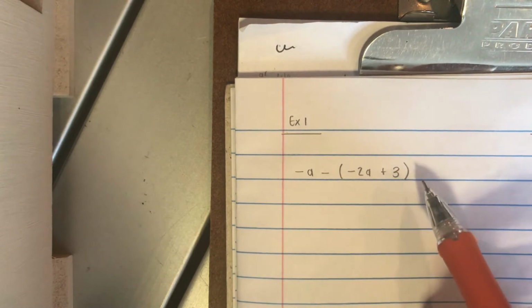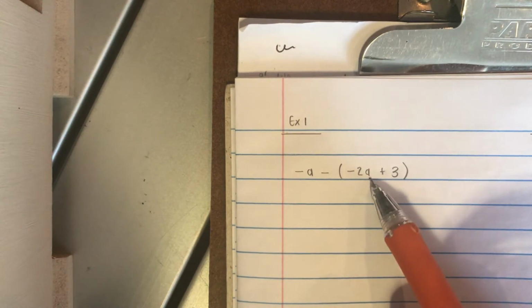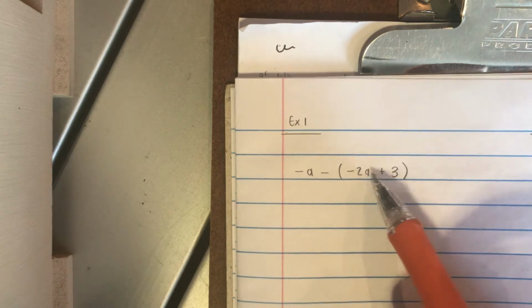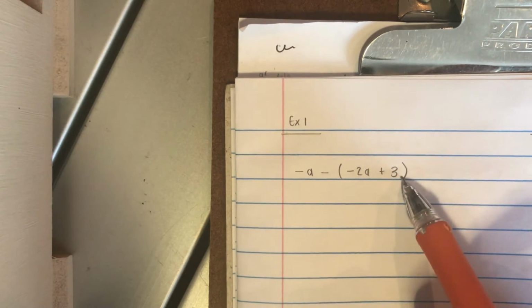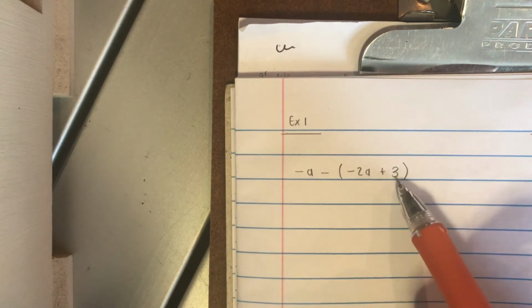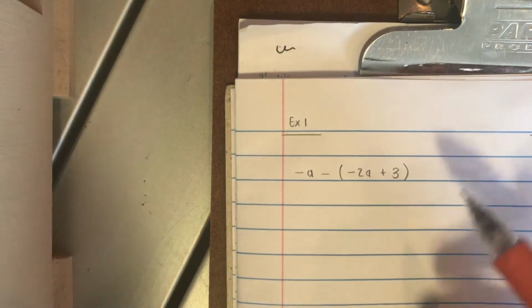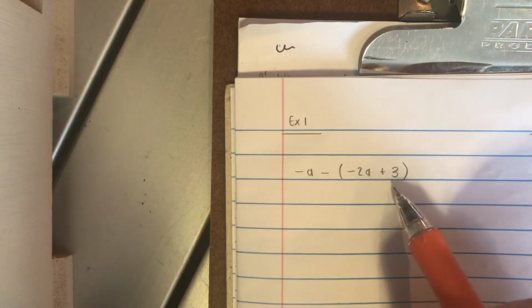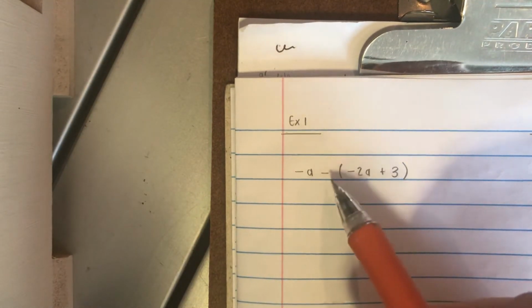Remember, like terms is if you have the same base and the same exponent. Here we have a base of a. There we don't have any base. Okay, so they are unlike terms. We can't simplify this, so we have to go and get rid of the brackets, and we will do that using the distributive law.